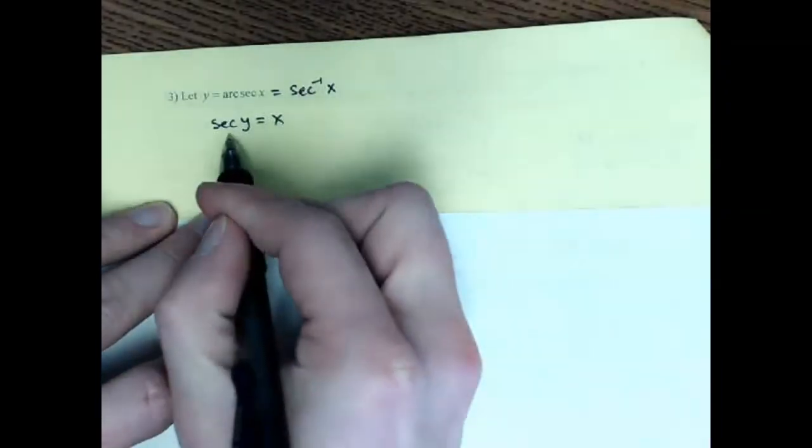And like that'll work, and that'll get you the answer, but you'll have more stuff to go pull in from that reference triangle. So instead of using secant, I'm just going to use the reciprocal. If secant of y is equal to x, then that means cosine of y is equal to 1 over x.